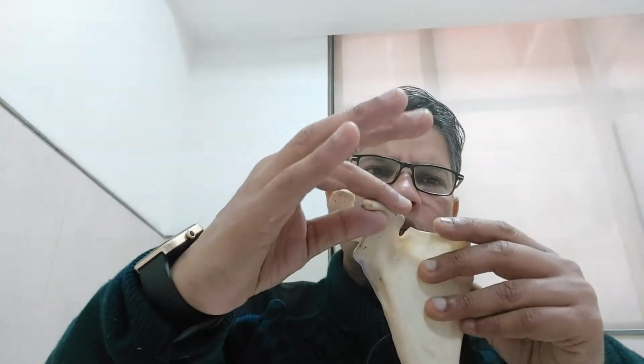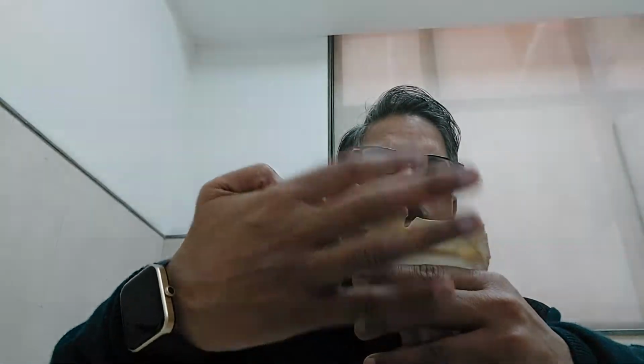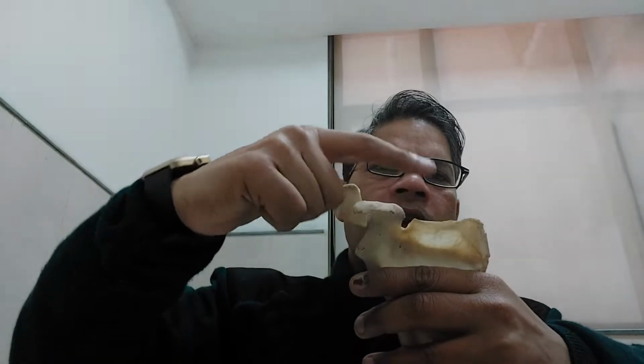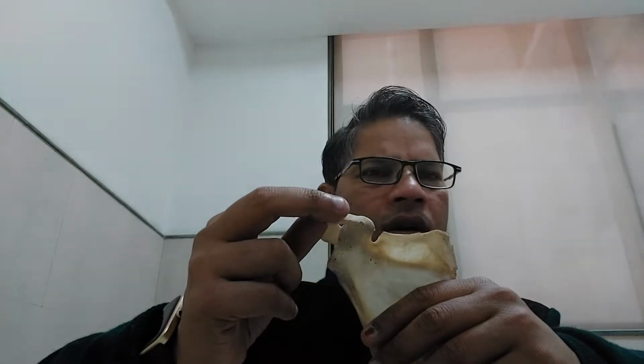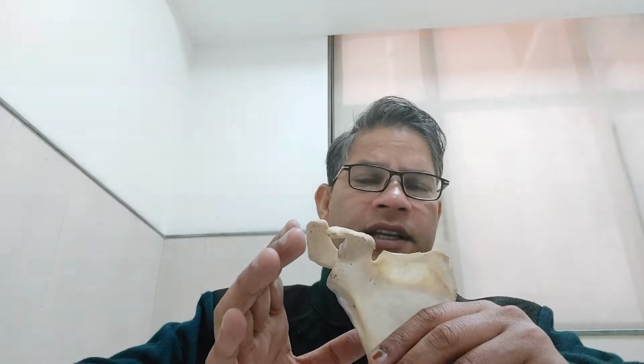Now coming toward the coracoid process, which is almost L shaped. If I put my finger like this, it has a vertical arm and a horizontal arm. This is the coracoid process, and it has several attachments.